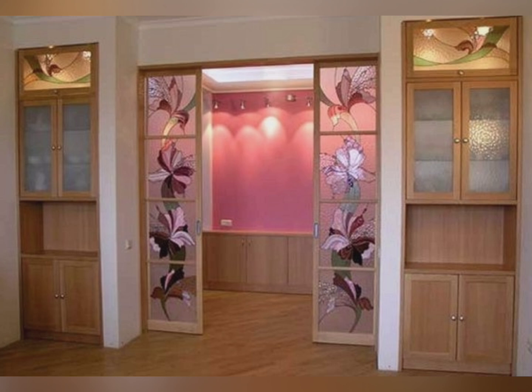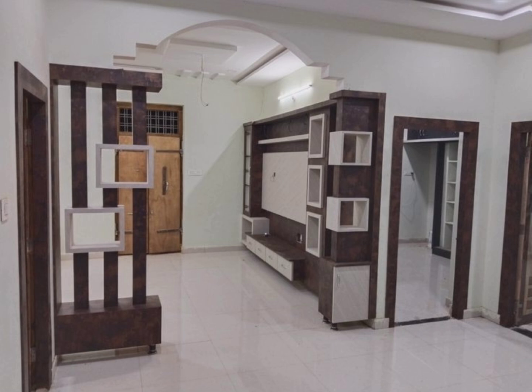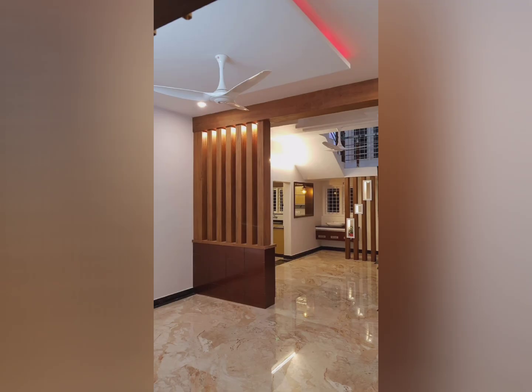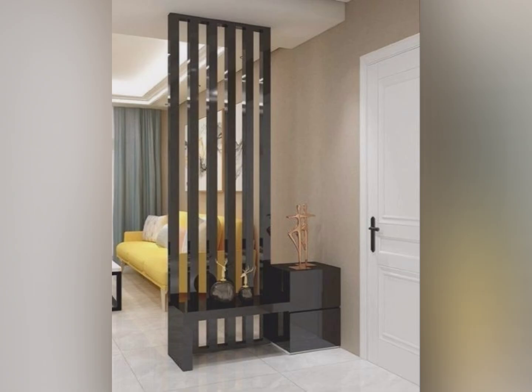Second, measure the size and dimension. So properly measure the area where you want to place the divider to ensure it fits perfectly. Consider the height and the width of the divider in proportion to the room size. So we'll get lots of materials, but wooden partitions are the most popular choice for room partitions because they are durable and classic, ideal for permanent or semi-permanent use.